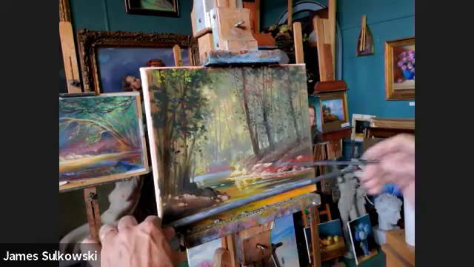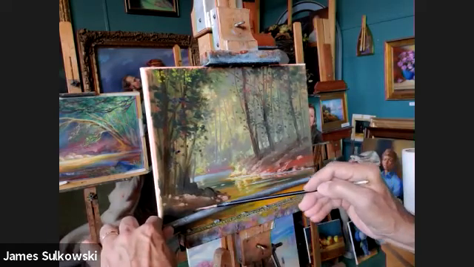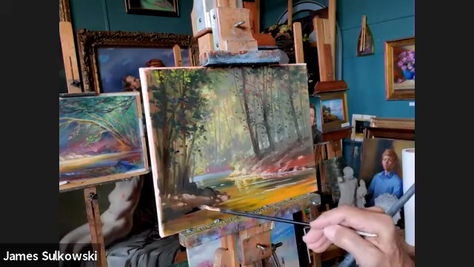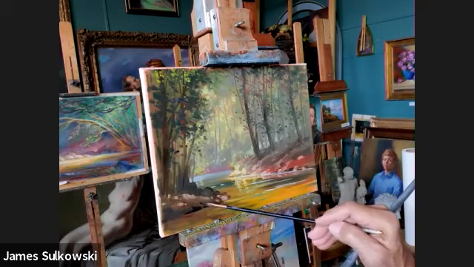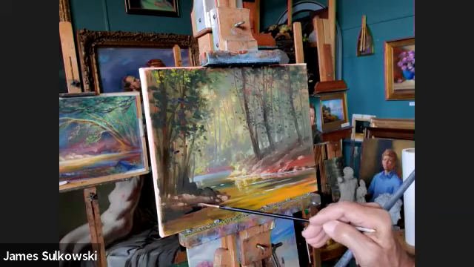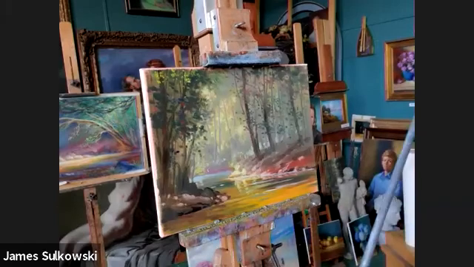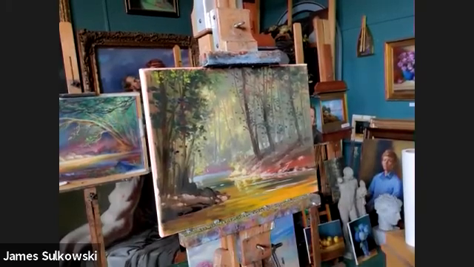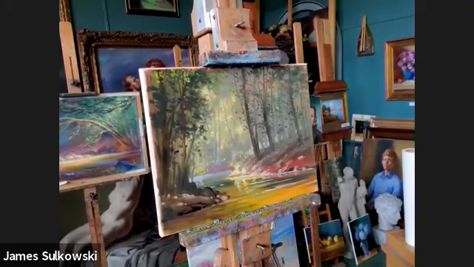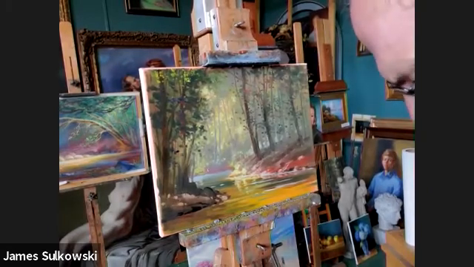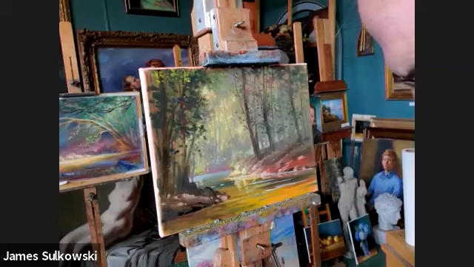And that would go way up front here. That could be right there. Maybe that's a shadow in the rock. We should have that in the landscape because that brings it forward. Got to bring that foreground forward.